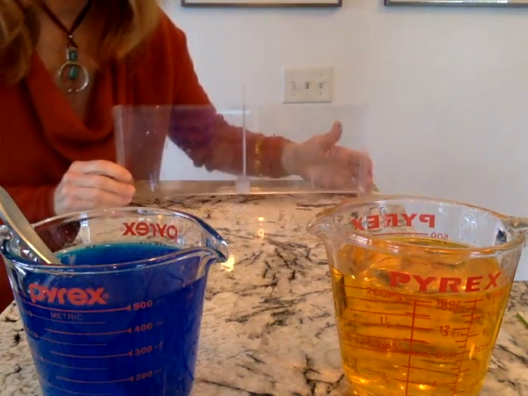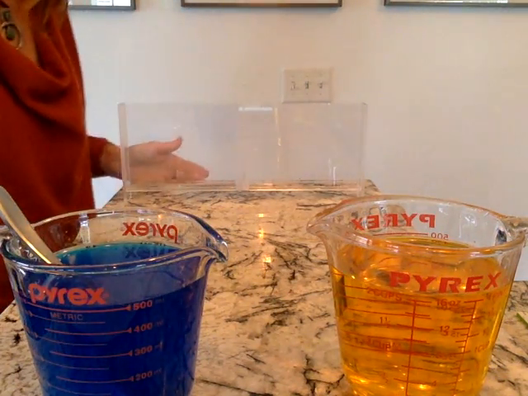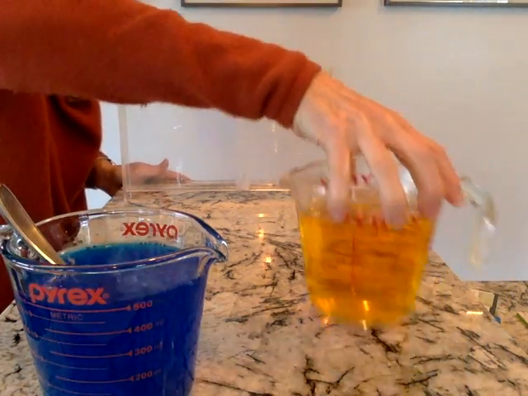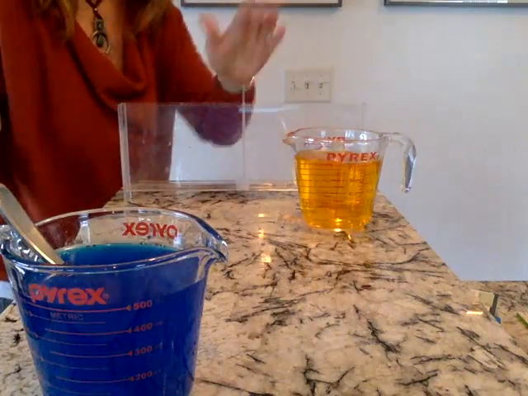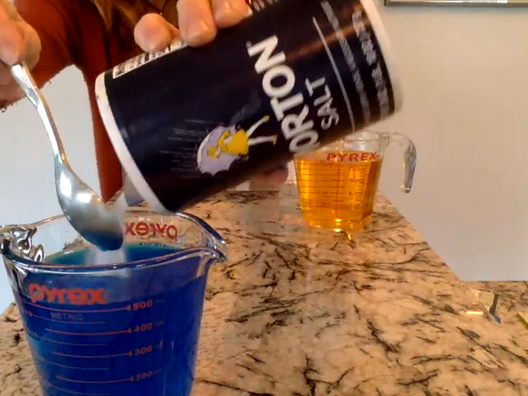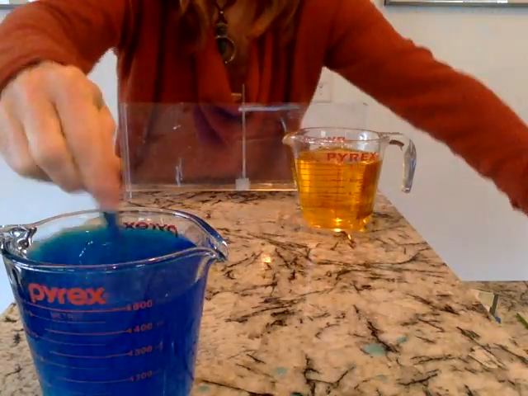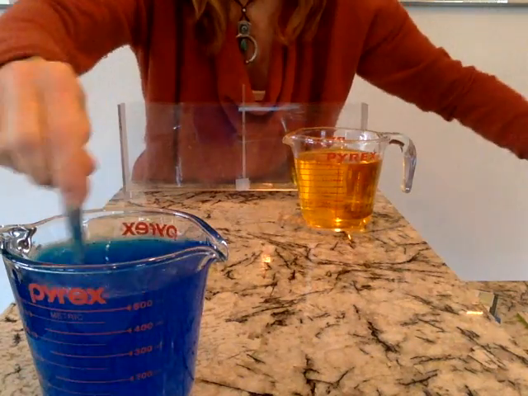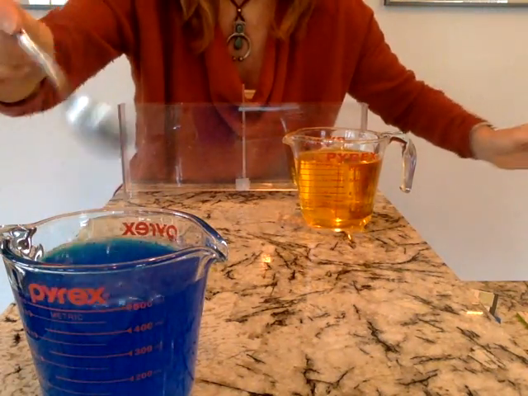The blue is the salt water. Because I added matter to it, it should be more dense. Maybe I need to add more matter to it. It looks like I can dissolve even more salt in it.